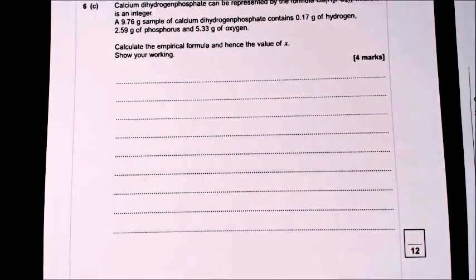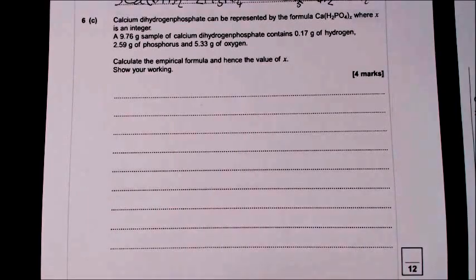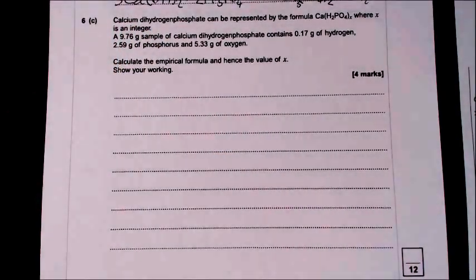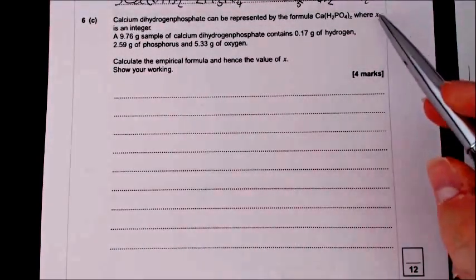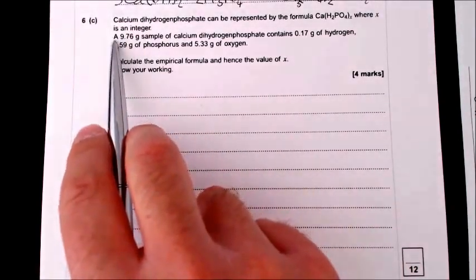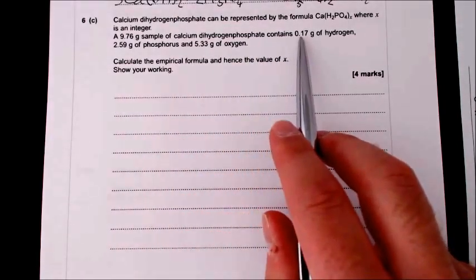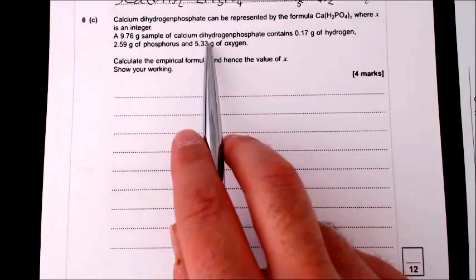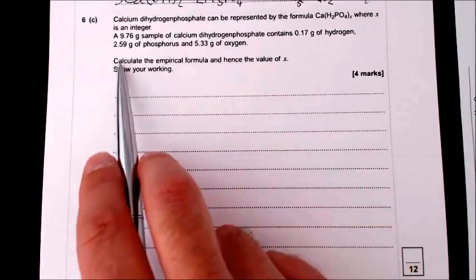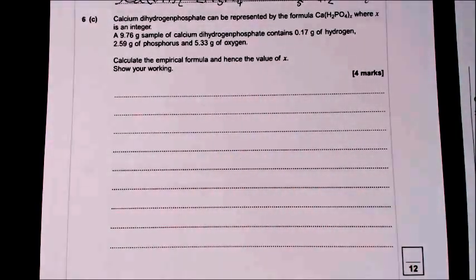Okay, so if we look at the last part to question 6, you can see here we've got calcium dihydrogen phosphate can be represented by the molecular formula CaH2PO4X, where X is an integer. It says a 9.7 gram sample of calcium dihydrogen phosphate contains 0.17 grams of hydrogen, 2.59 grams of phosphorus, and 5.33 grams of oxygen. Calculate the empirical formula and hence the value of X, and we have to show our working as well.